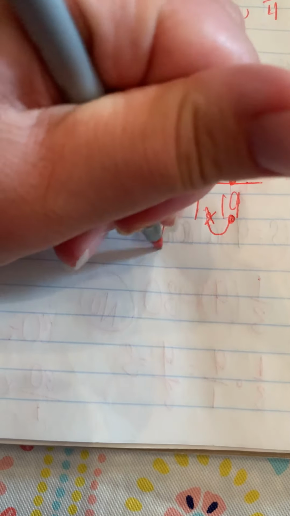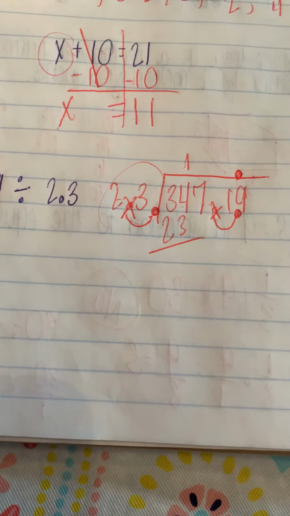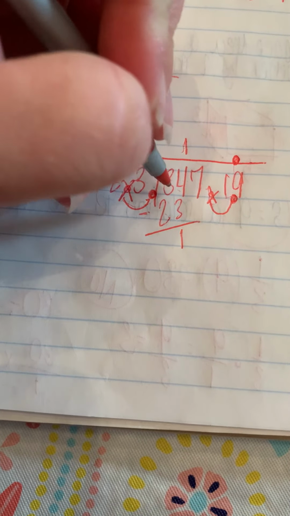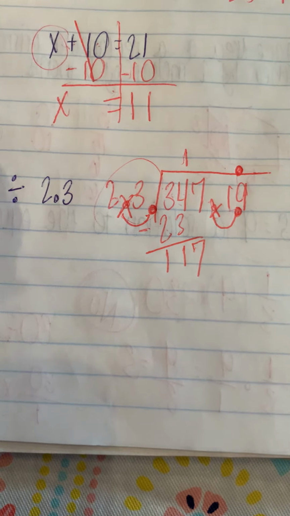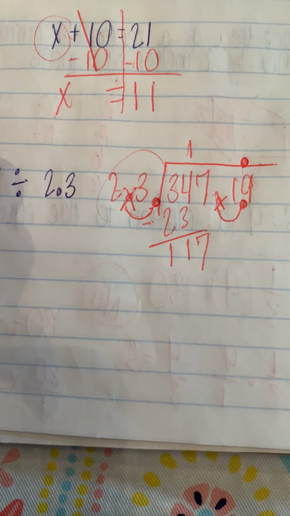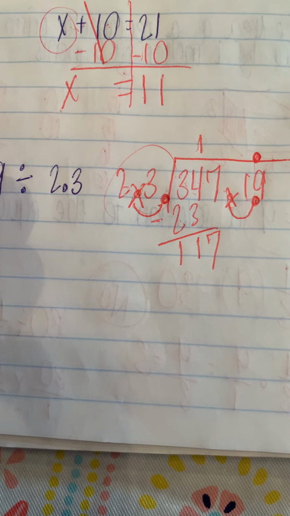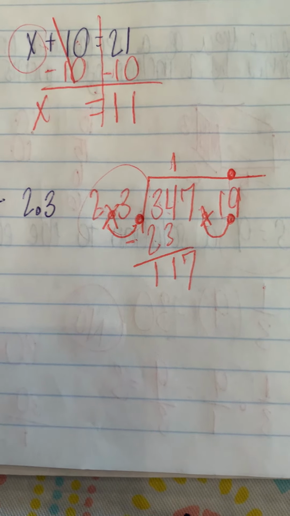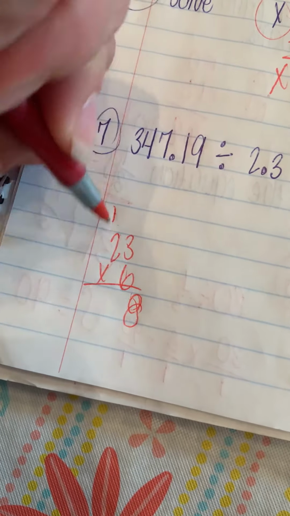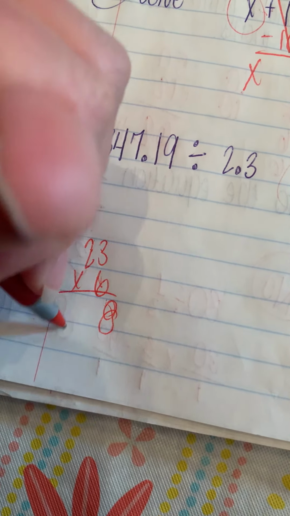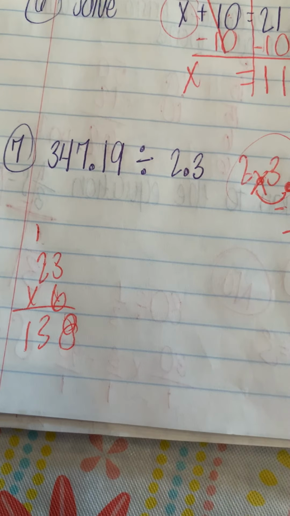1 times 23 is 23. I'm going to subtract. 4 minus 3 is 1. 3 minus 2 is 1. I need to bring down my 7. 23 goes into 117. If we come over here, we'll say, let's try 6 times. 6 times 3 is 18. 6 times 2 is 12 plus 1. So that's 138. That's too much.